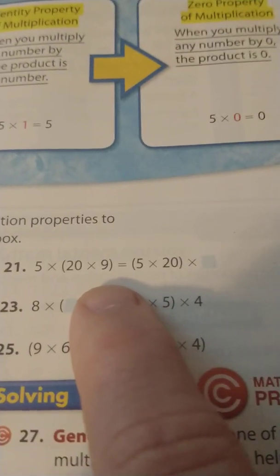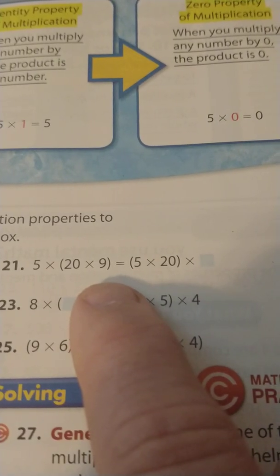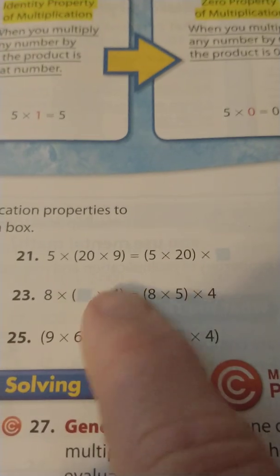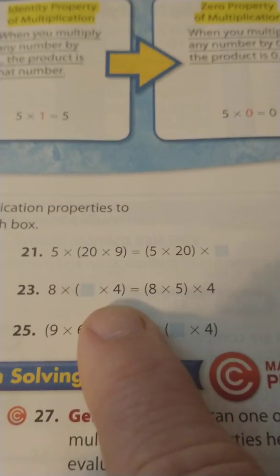21, oh, they're moving that butt around. That's right, it's the associative property. Easy, see? Your brain likes swear words, what can I say?